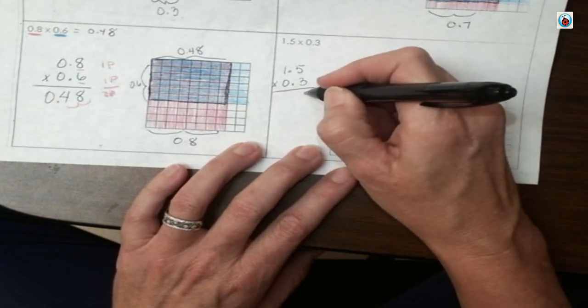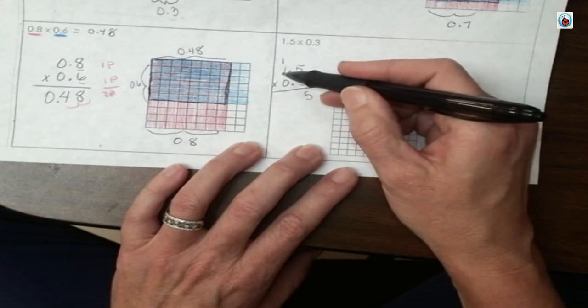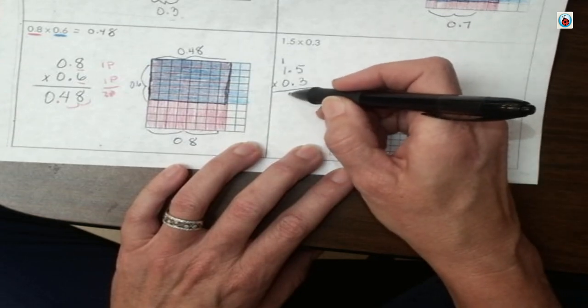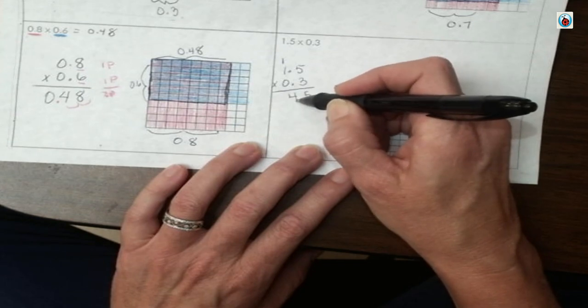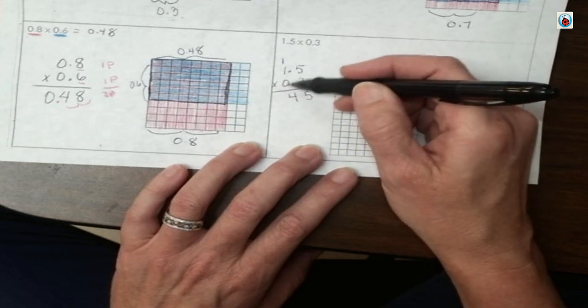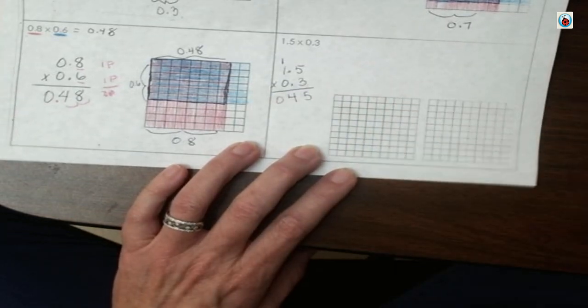3 times 5 is 15. I'm going to regroup my 1. 3 times 1 is 3 plus 1 more is 4. I'm going to cross it, kill it. I know that I'm going to be multiplying times 0, so I know I can just plop that 0 down there.